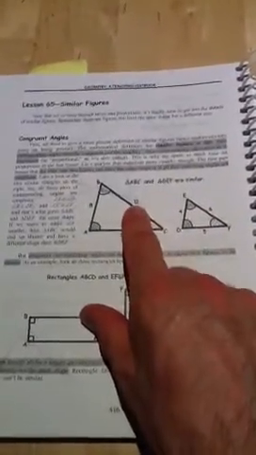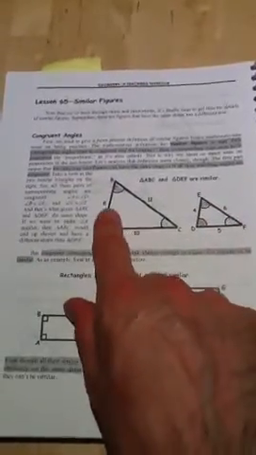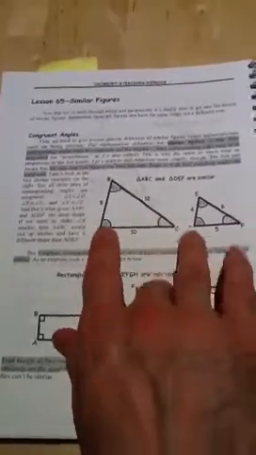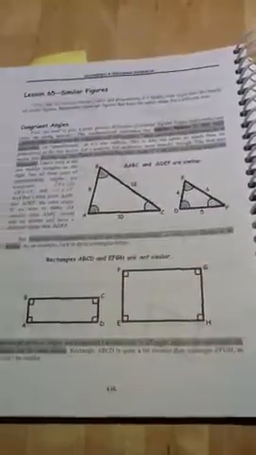Well, simply by taking the ratio of 12 to 6, you get 2, 10 to 5, you get 2, 8 to 4, you get 2. So if you take any pair of corresponding sides here, here, or here, you get the same ratio. And that's explained here.